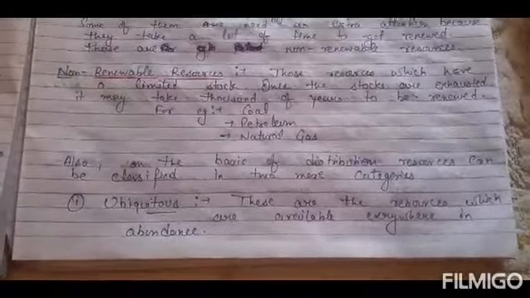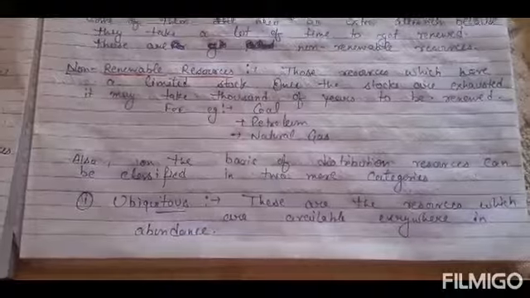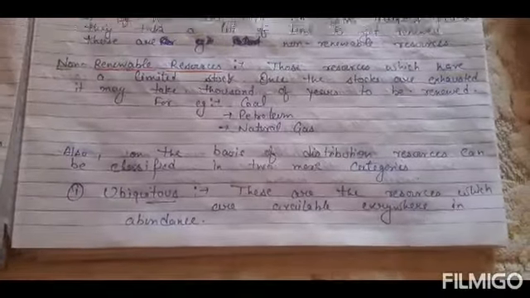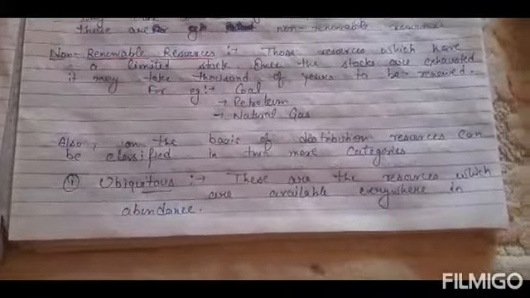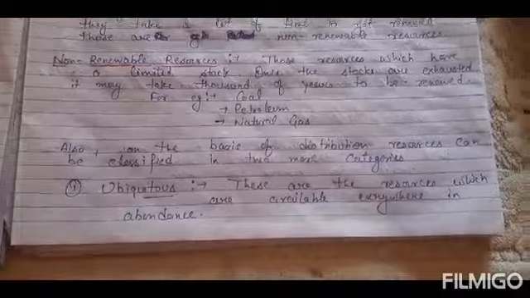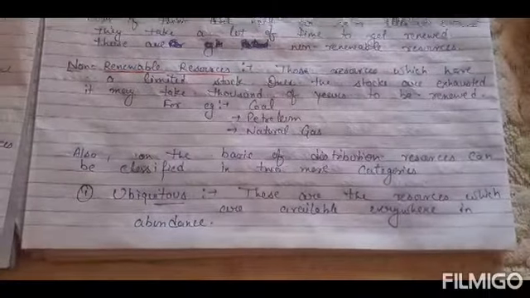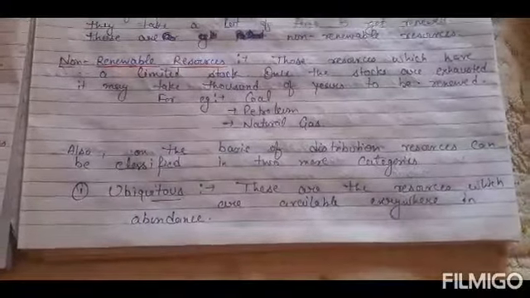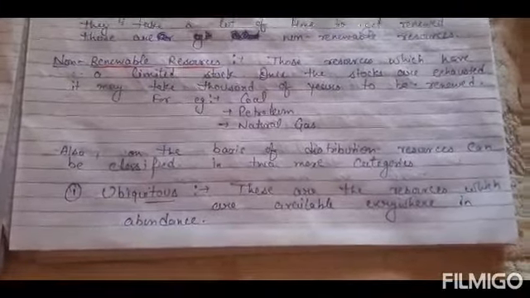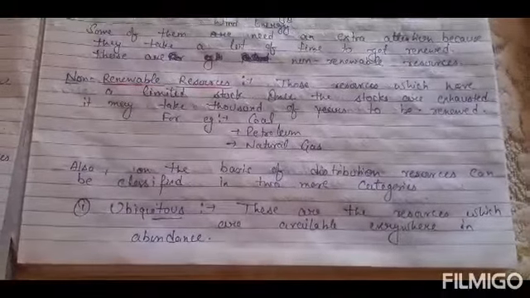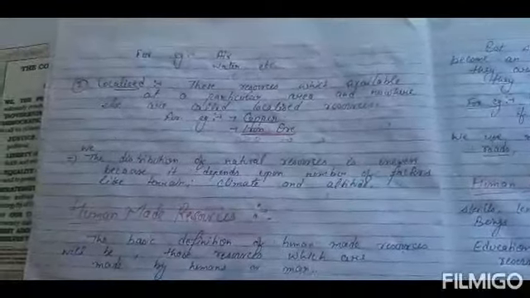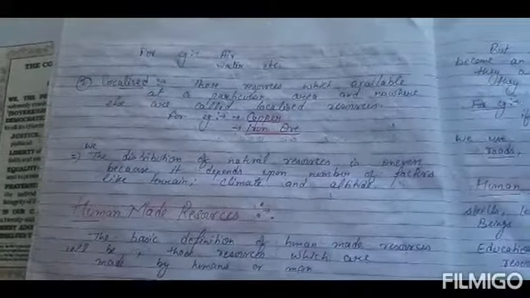Ubiquitous: these are the resources which are available everywhere in abundance. Ubiquitous means which is present everywhere. Those resources which are present everywhere and in abundant amount, those will not be finished anytime, and these can be used repeatedly as much as we want to. For example, air, water, etc.